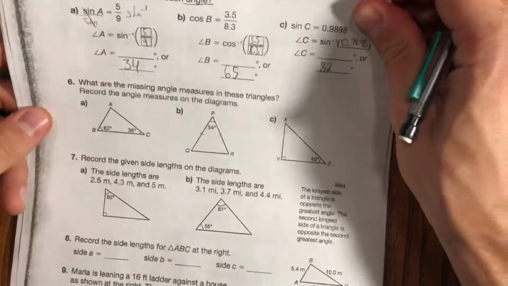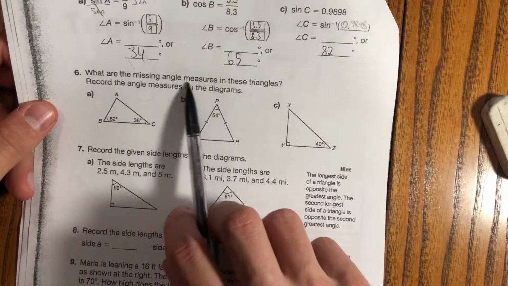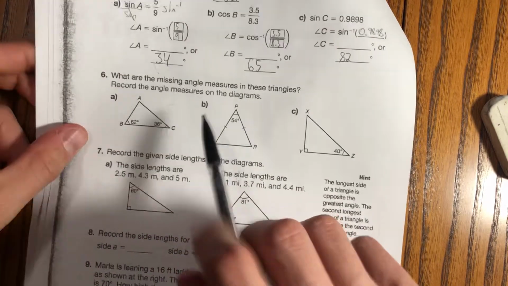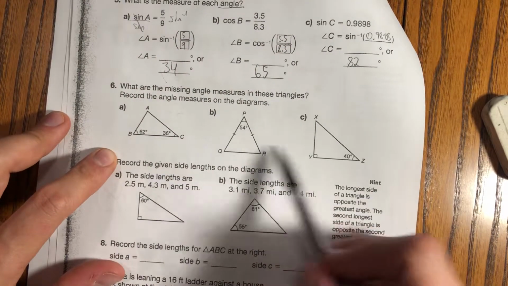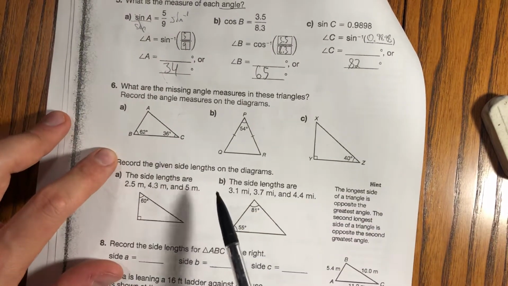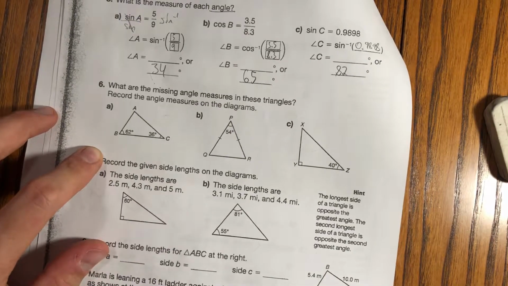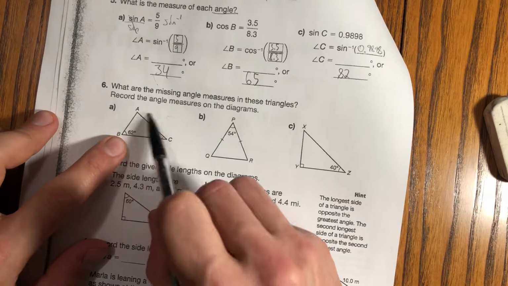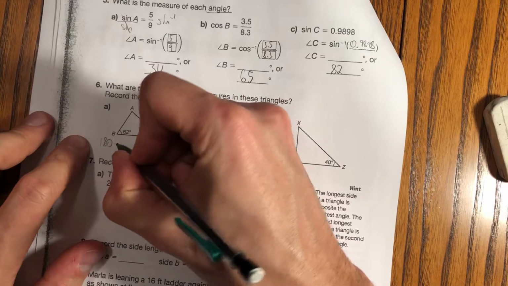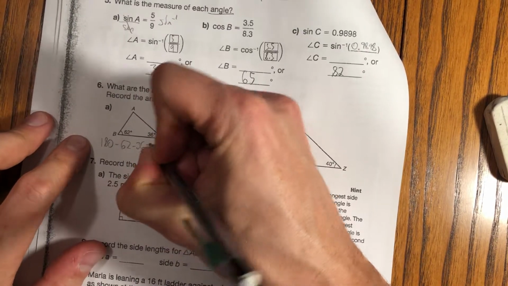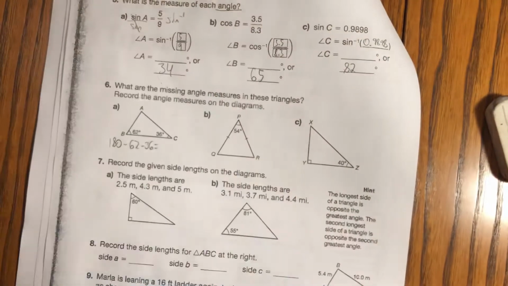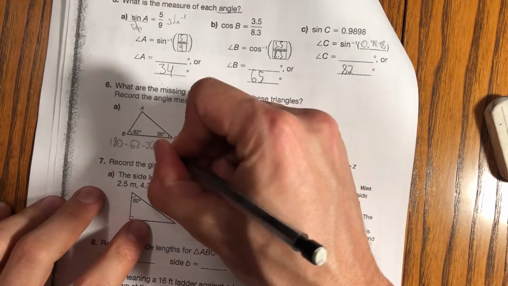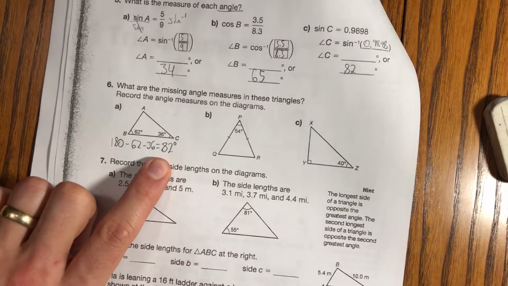Number 6. What are the missing angle measures in these triangles? Record the angle measures on the diagram. Okay, we know each triangle has 180 degrees in it. So if we add these and subtract them from 180, we'll get our answer. And our answer, 180 minus 62 minus 36, is 82 degrees. So that one was not bad.